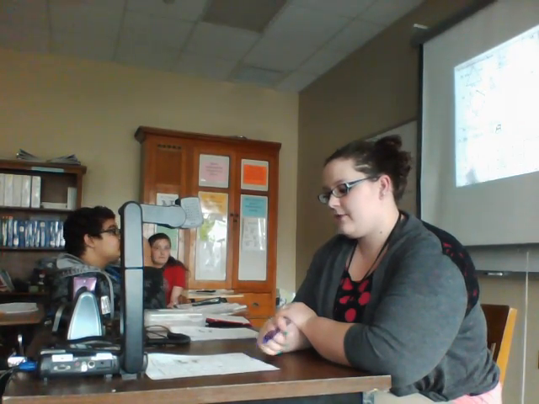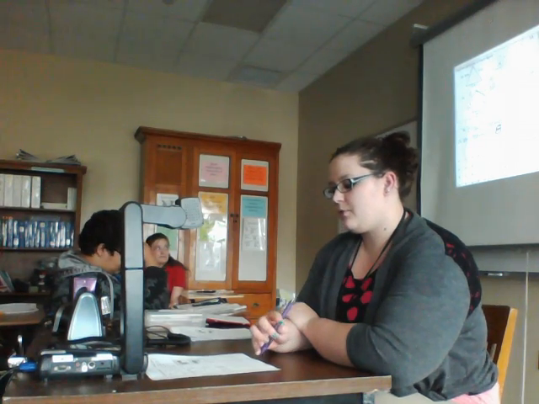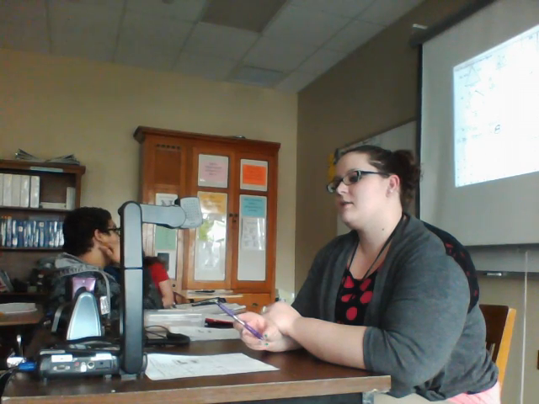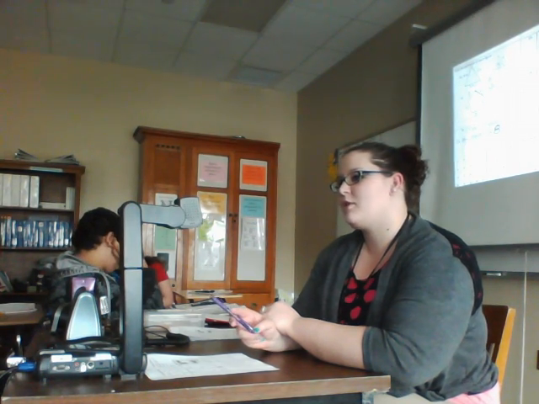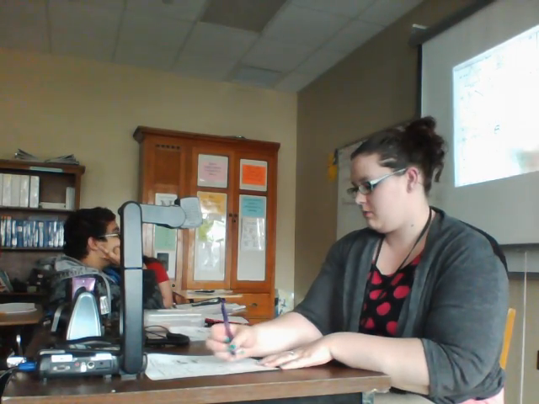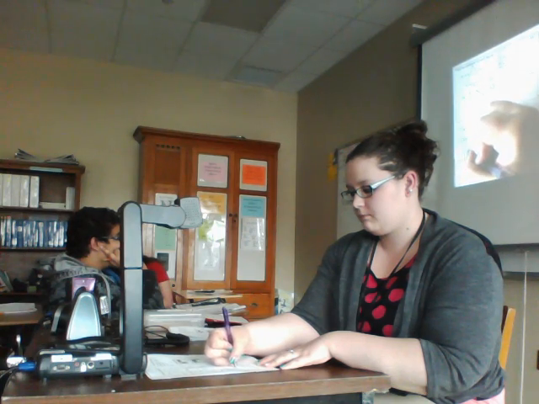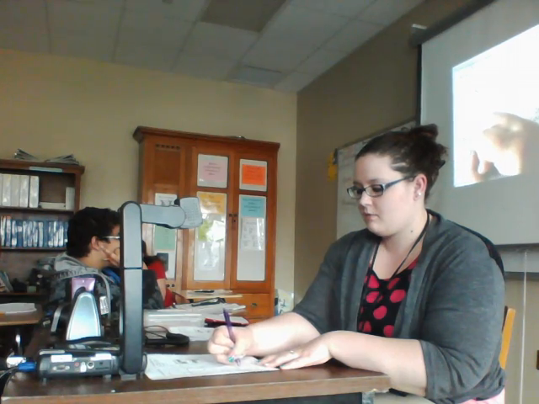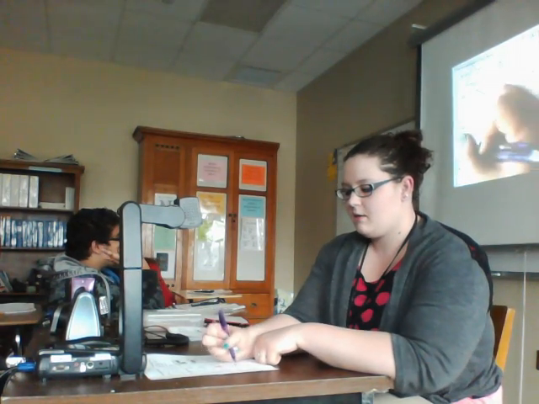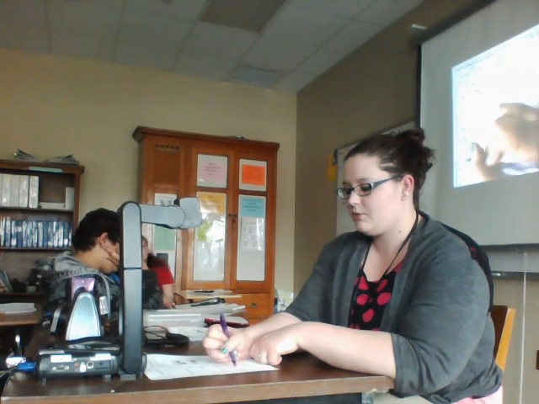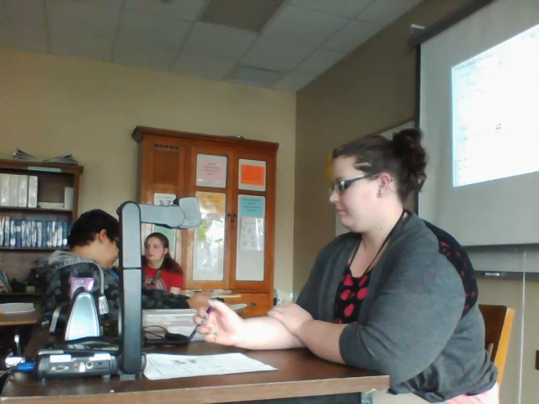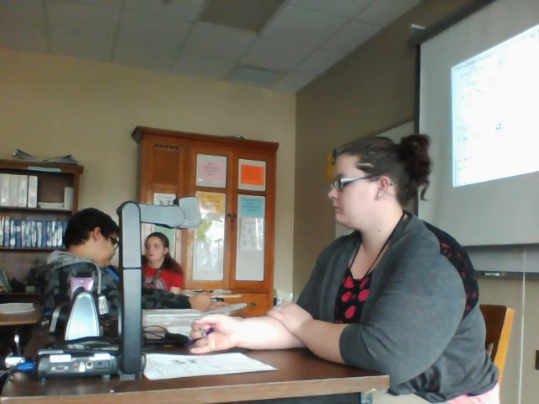Number 15, it said draw a square with a perimeter of 8. And I should have written rectangle instead of square because it looks more like a rectangle when you draw it. So this would be our rectangle with a perimeter of 8 because it has 8 dots. 1, 2, 3, 4, 5, 6, 7, 8.